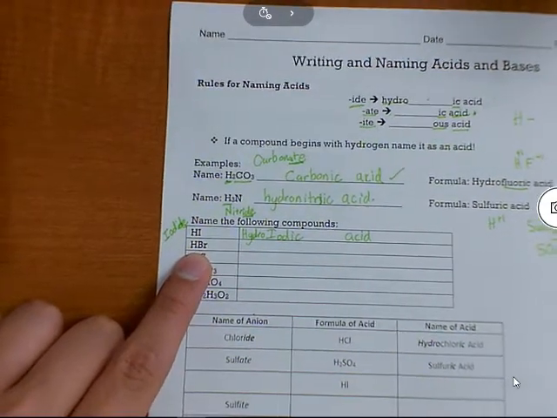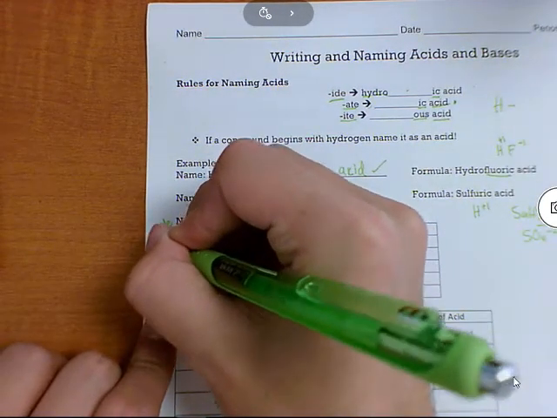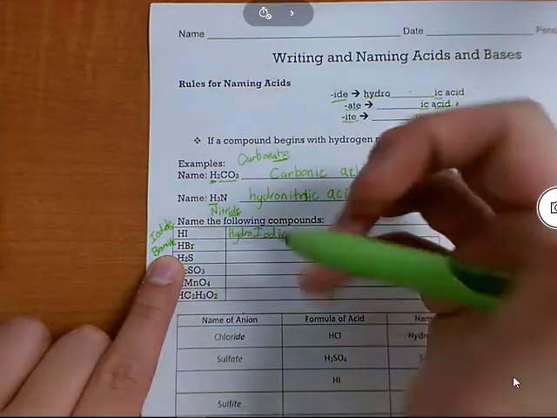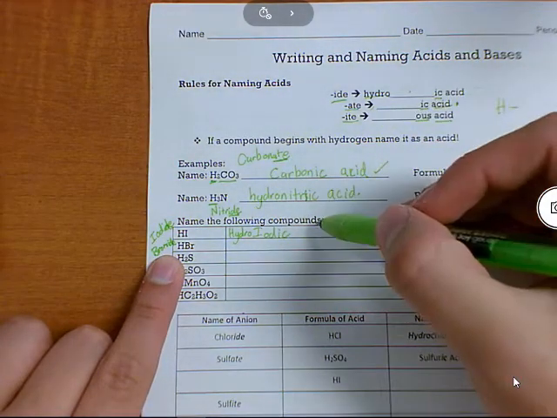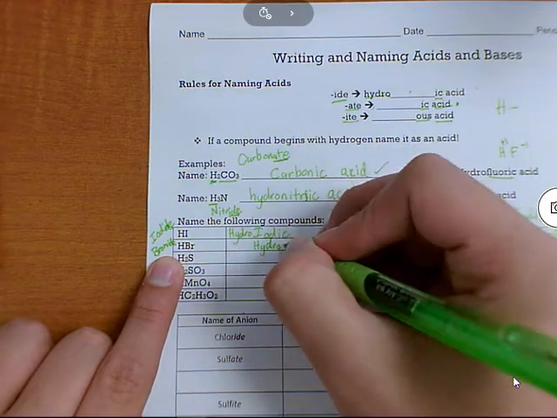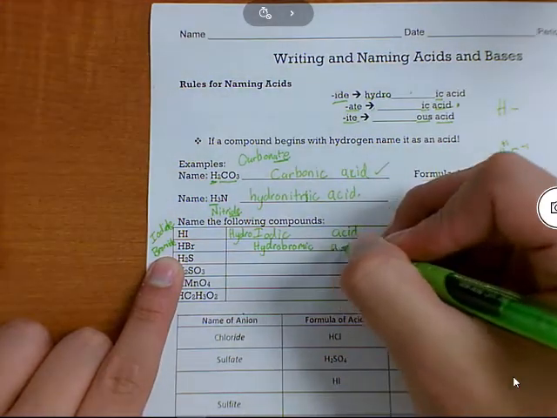This one, HBr. Br is bromide. Bromide. And so that's going to follow the first rule just like this one. So it's going to be hydrobromic acid.